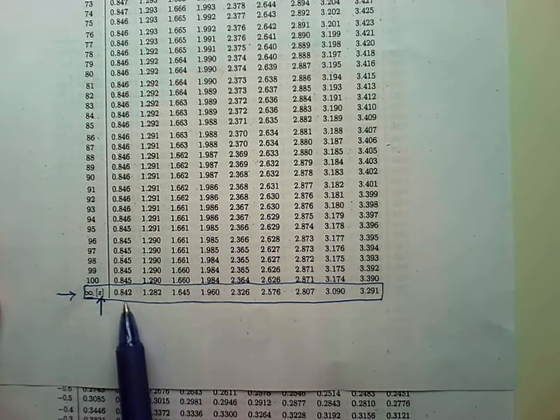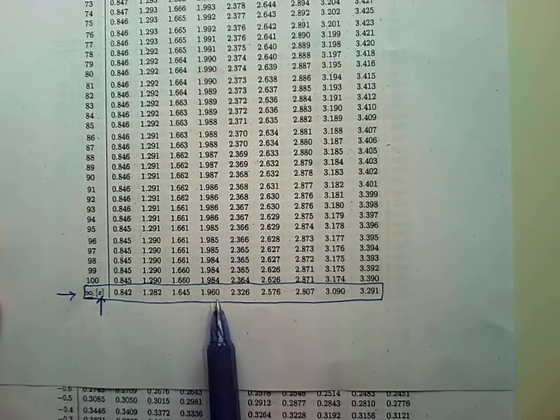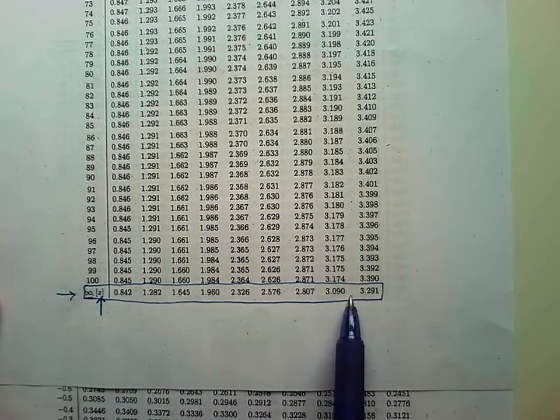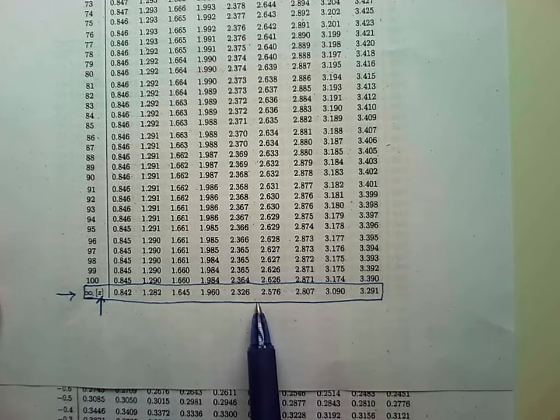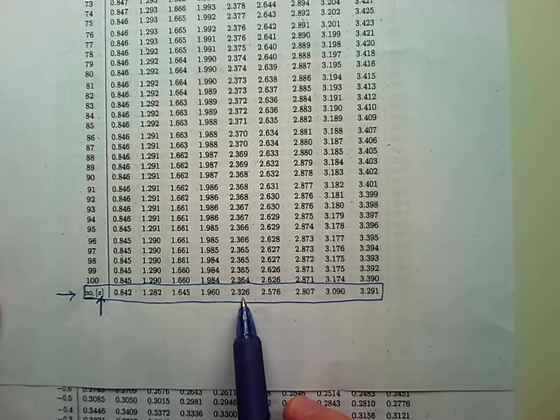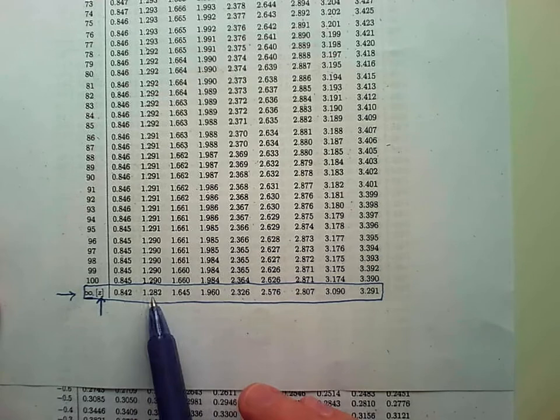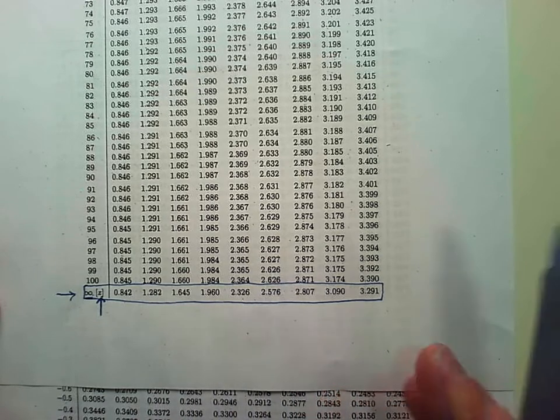The neat thing is that these z values go down not to 2 decimal places, but all the way to 3 decimal places. So we can get a 3rd decimal place for some z values.